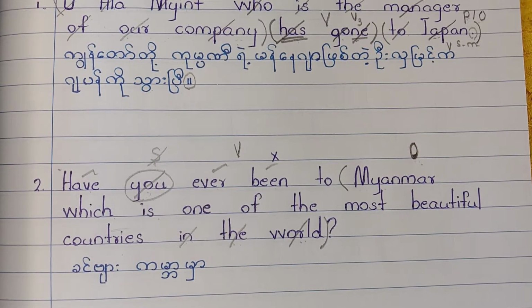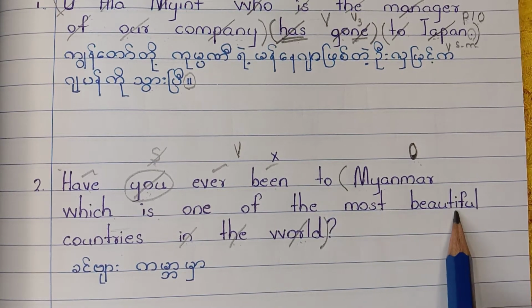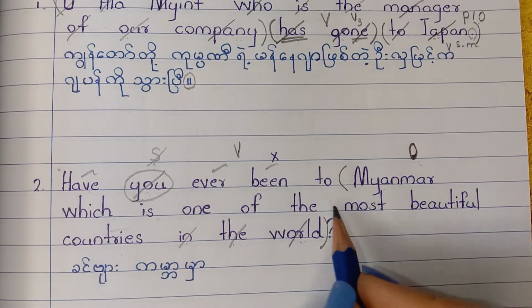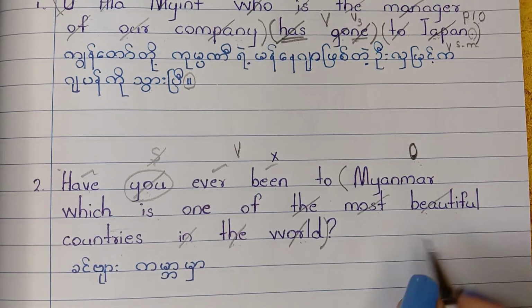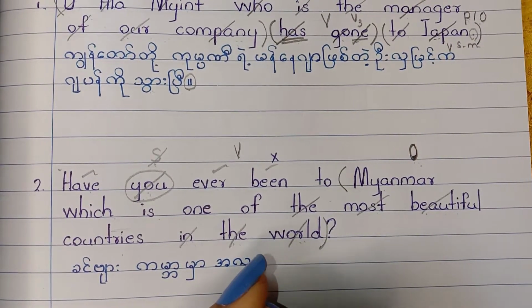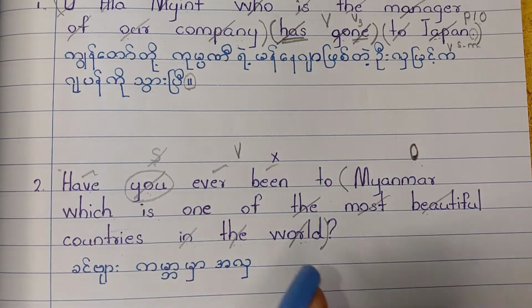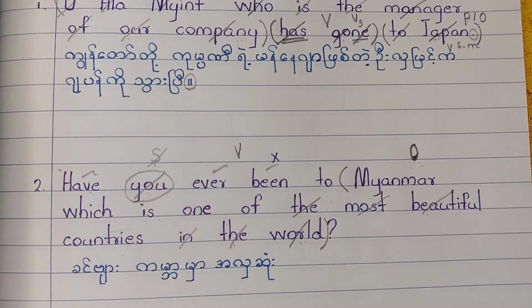Kabama. That's me. In the world, Kabama. And then the most beautiful is Alaso. So that's me.